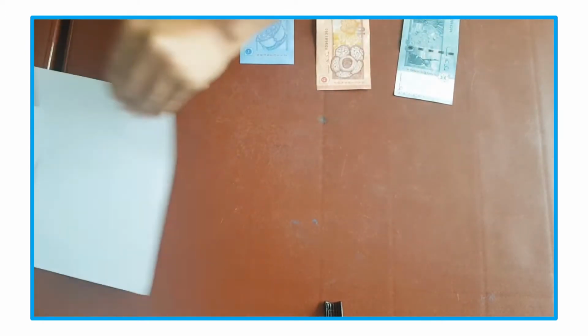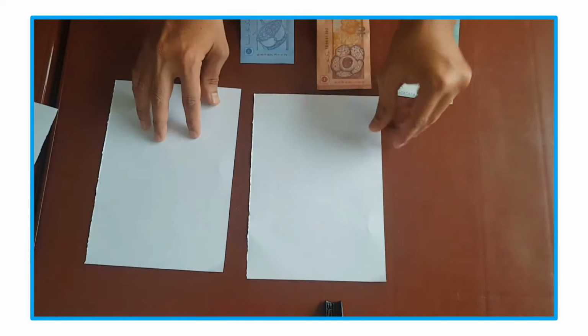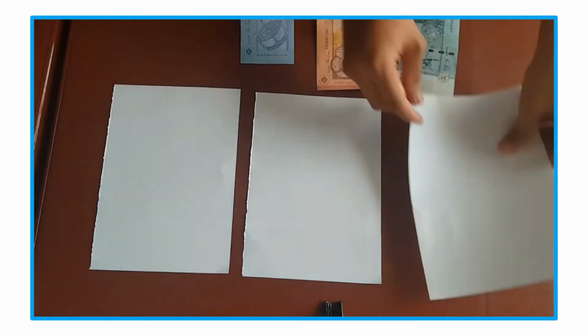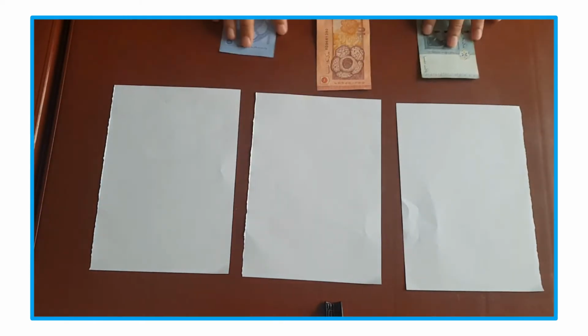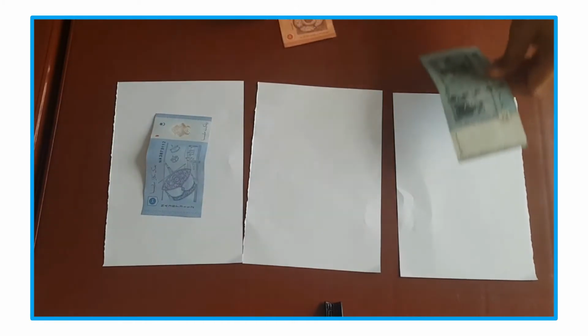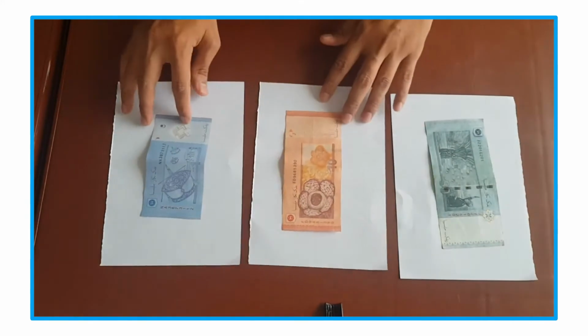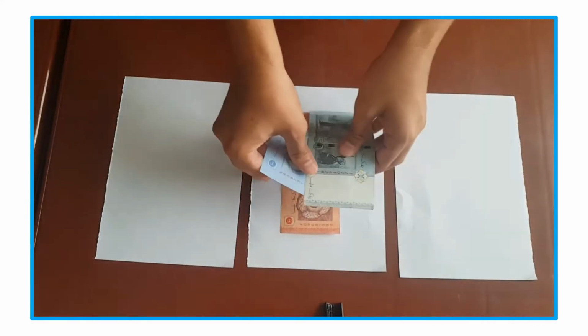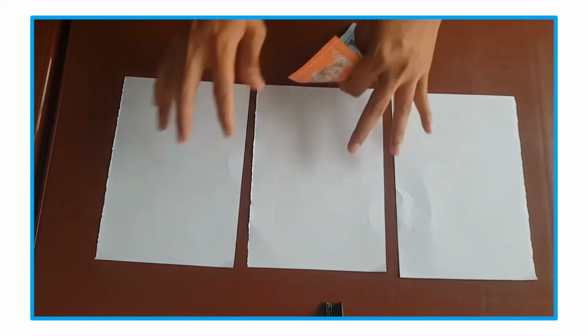Now let's see. We have 3 places: the first place, second place, and the third place. Now we would like to arrange either blue here, red here, and green here. We start with our first place.